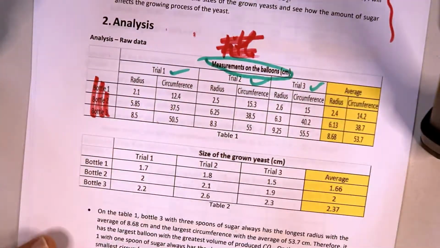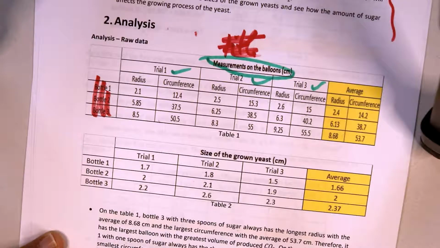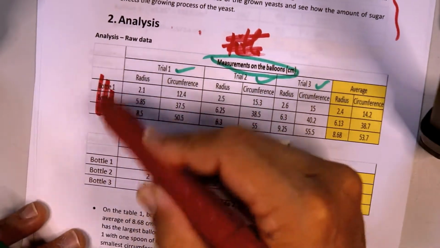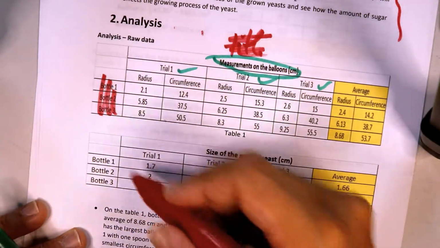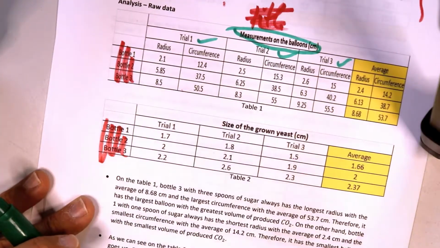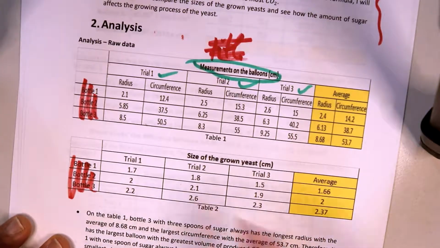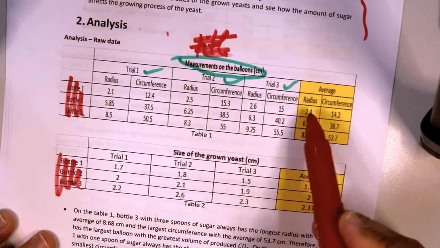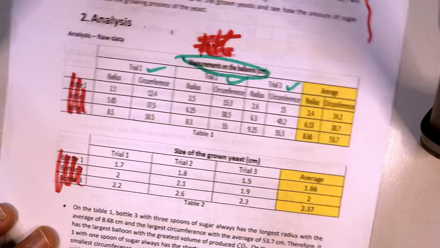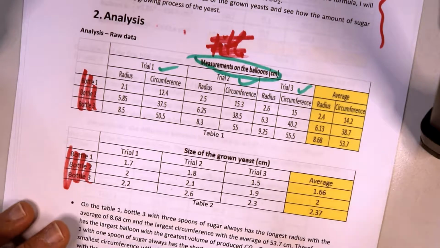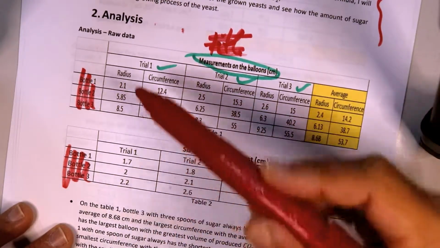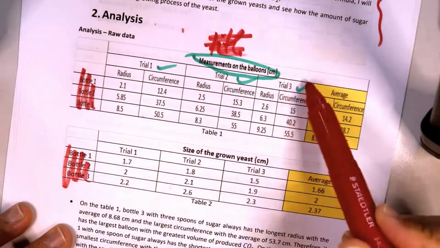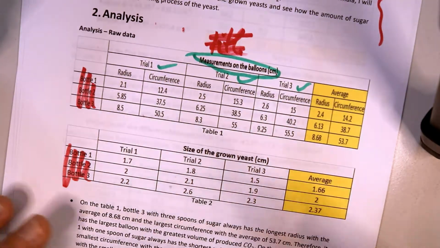And where is the sugar concentration here? I don't see the sugar. Of course, he meant the bottle 1, 2, and 3. That's the different sugar concentrations. But you have to say this. Okay, so this is a problem here as well. So that's one thing. The radius and the circumference of the balloon and the radius and the circumference of the average, that's generally fine. My recommendation is that you actually orient the table in the other direction, that you have the trials here and here the sugar concentration. It's not a big thing.